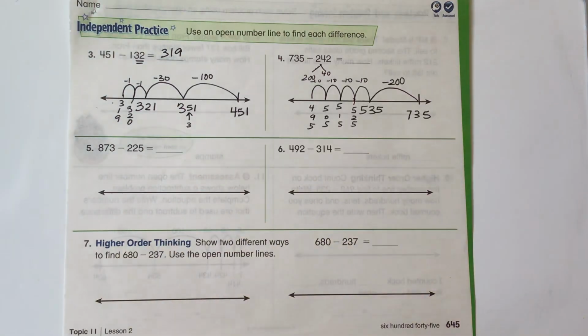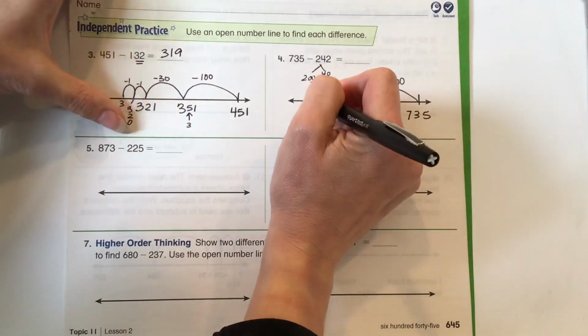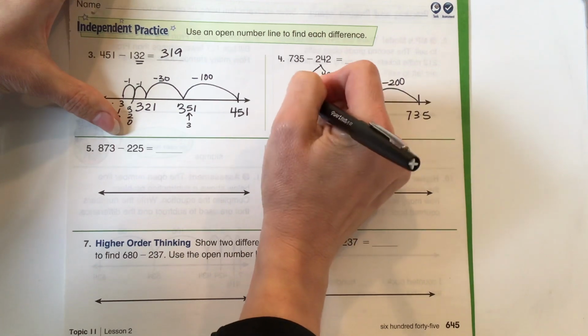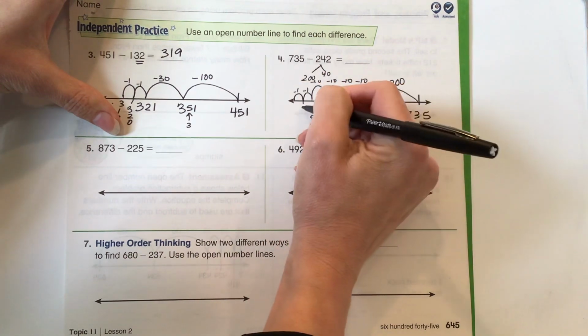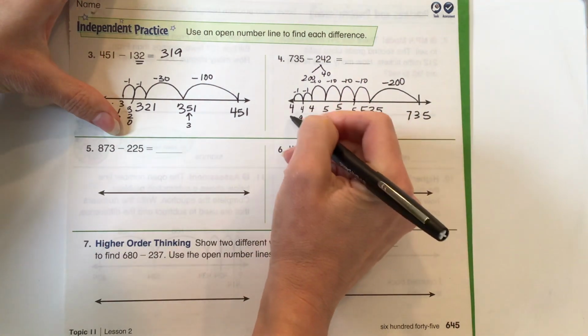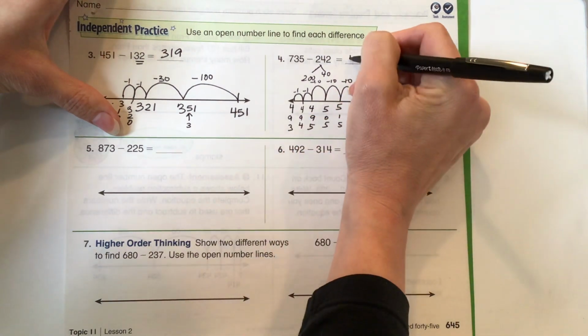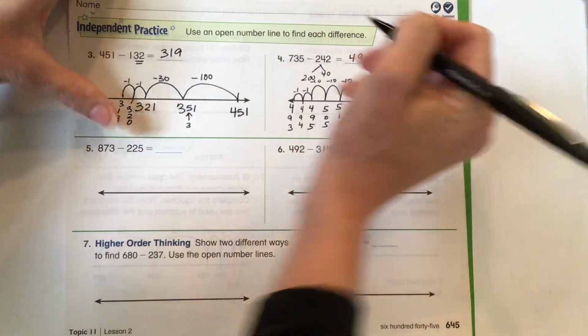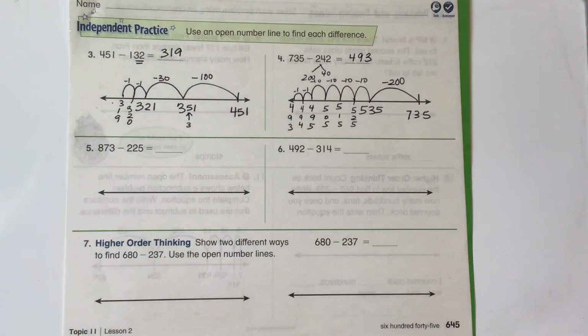Okay, so we're at 495. I still need to subtract 2 more. So minus 1, minus 1. So if I subtract 1, that's 494. And if I subtract 1 more, that's 493. So 493 on our number line there.